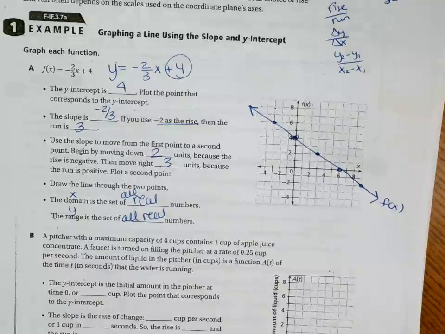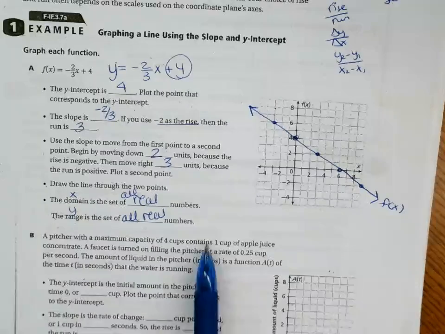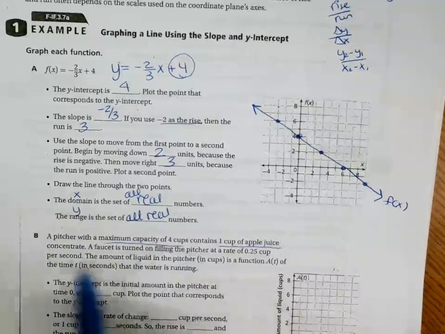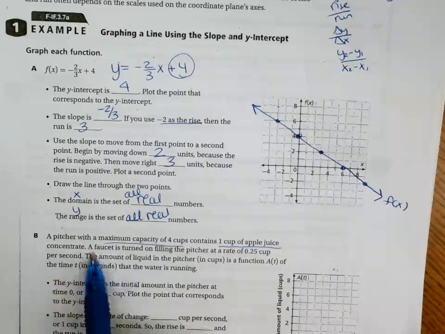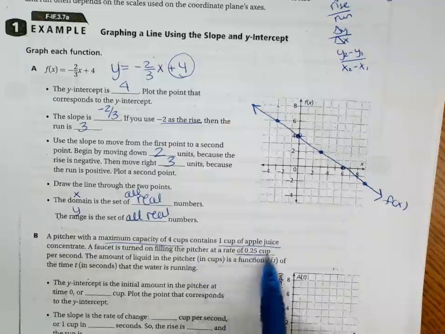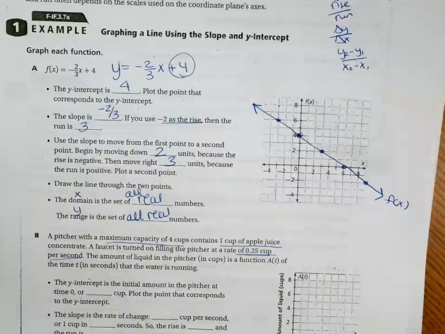A pitcher with a maximum capacity of 4 cups contains 1 cup of apple juice concentrate. A faucet is turned on, filling the pitcher at a rate of 0.25 cups per second. The amount of liquid in the pitcher in cups is a function, A of t, of time in seconds that the water is running.